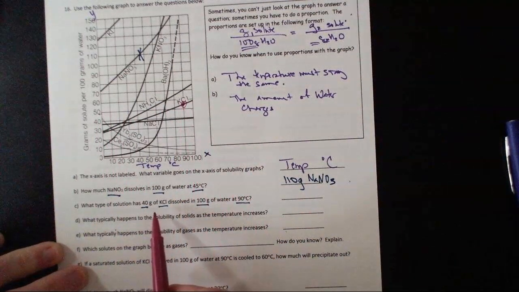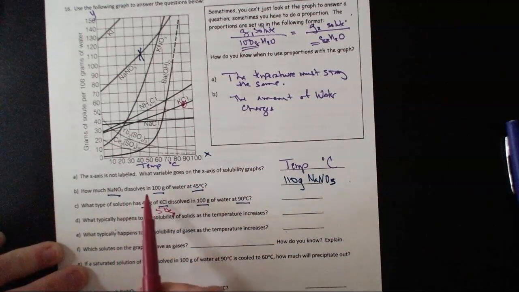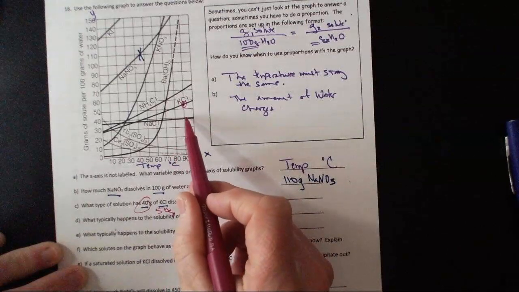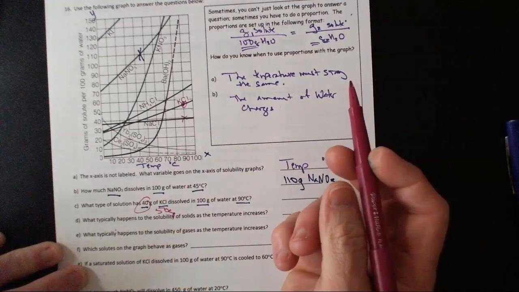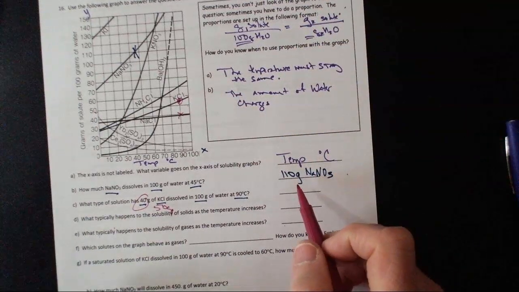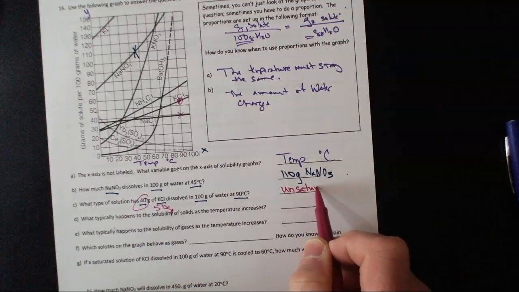Well, if I can put 50 grams in there, but I only have 40 grams, well, here's 40 right here. That's below the line, so this would have to be an unsaturated solution.